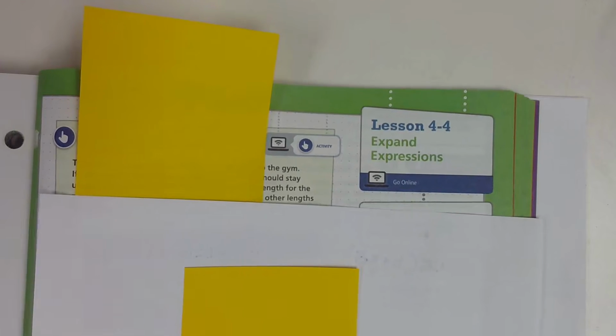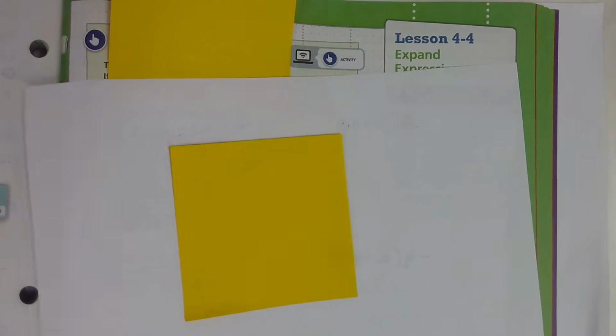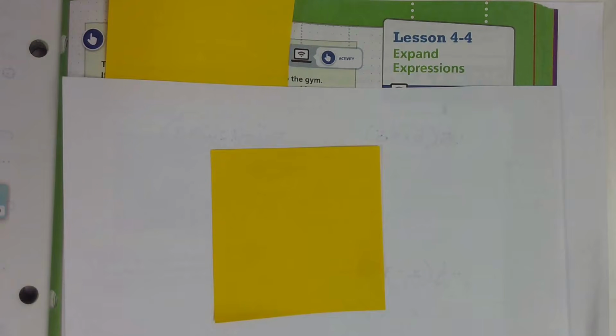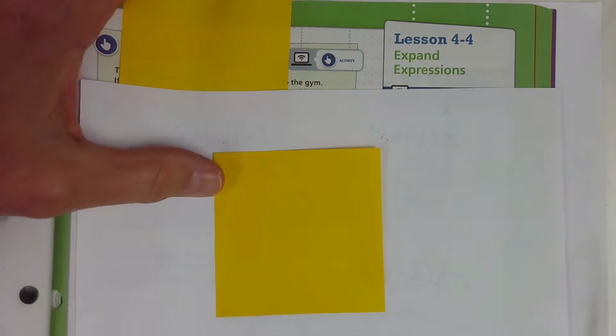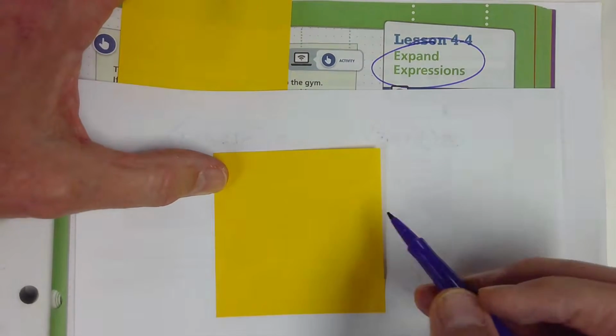All right. So this is 4-4. What page is this? This is page 215. I don't think this lesson is going to be too difficult. It's similar to things you've been doing, and actually there's things that you already know. And basically you're expanding, as they said here, you're expanding expressions.